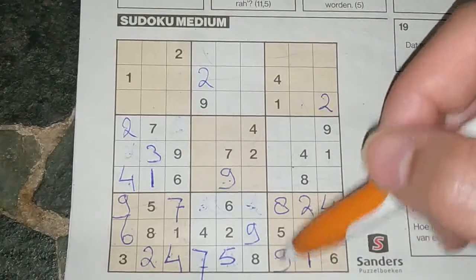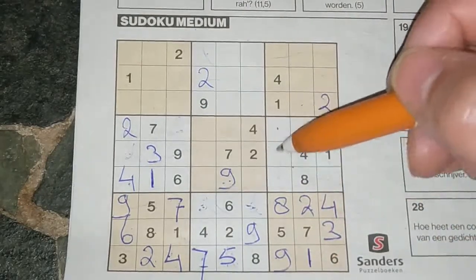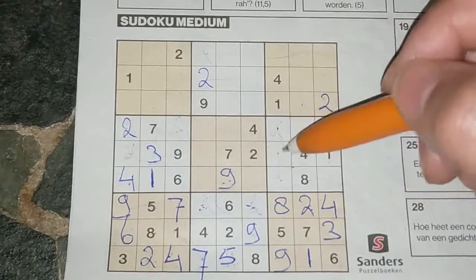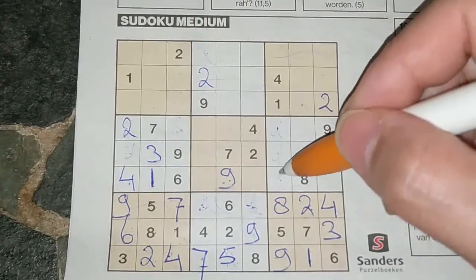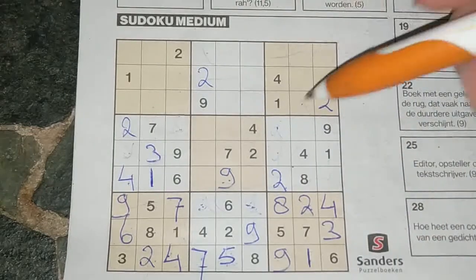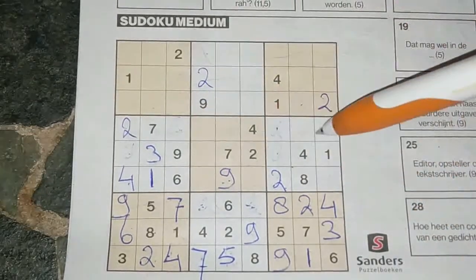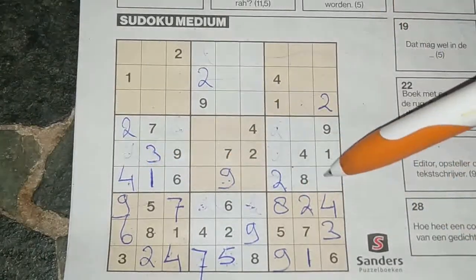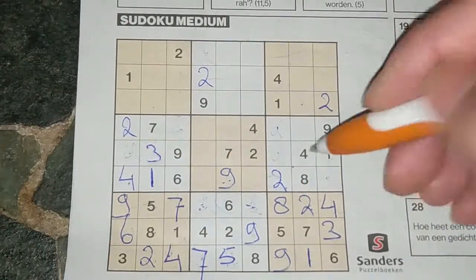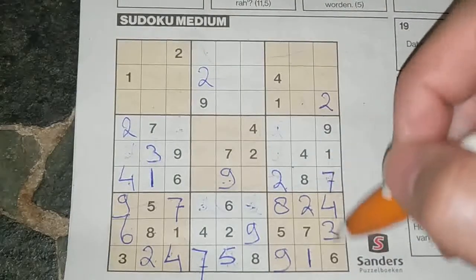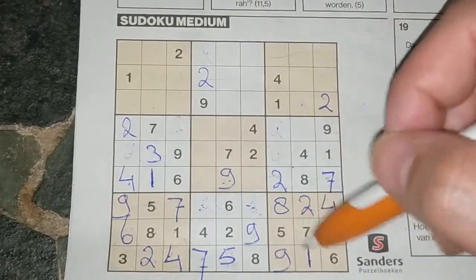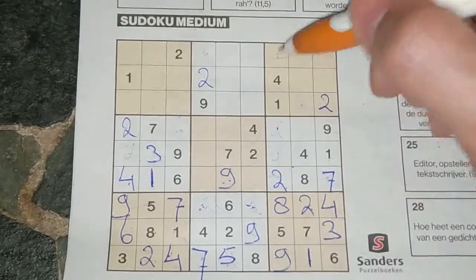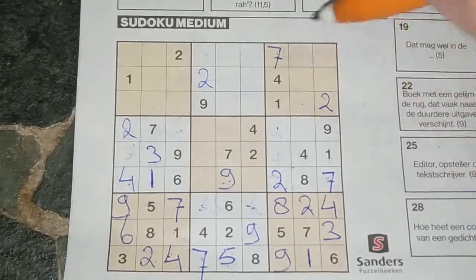2 in the last column, 2 in the column next. So in this column, the only 3 places for 2 are here, here, or there. But I see here 2, no 2 there. I see here 2, no 2 there. 2 should be here. 7 in this row, 7 in the middle row. So in the row below, the only place for 7 should be here. 7 in the last column, 7 in the column next. So in this column, the only place for the 7 should be here.